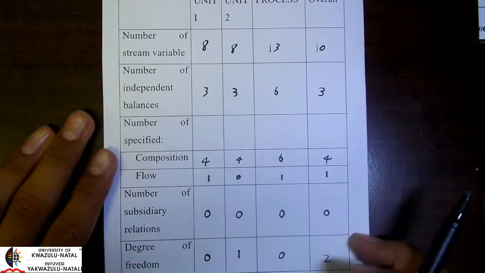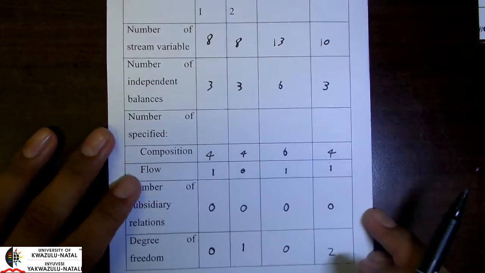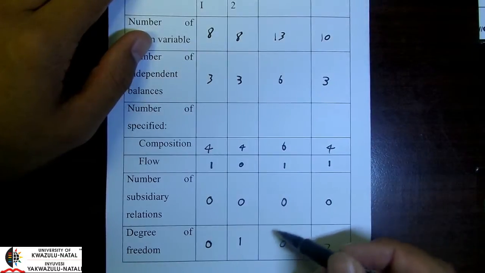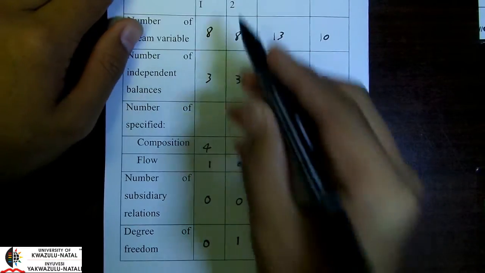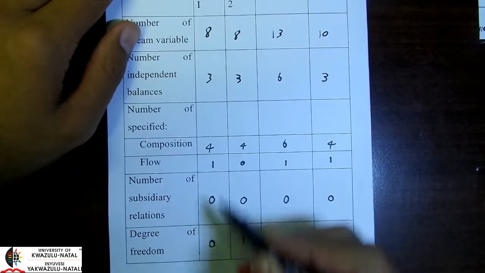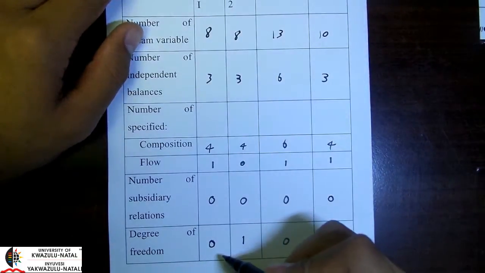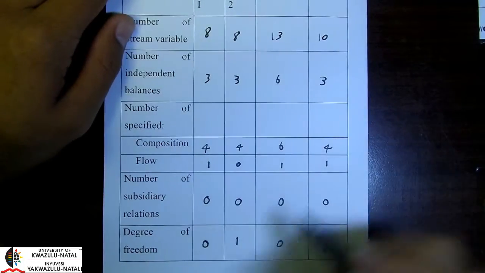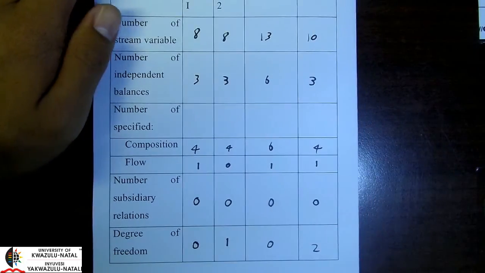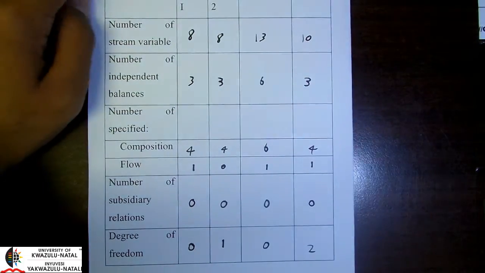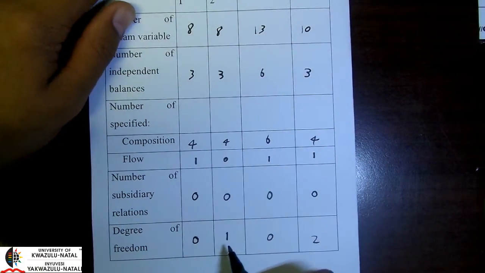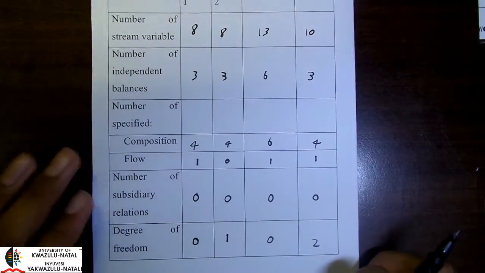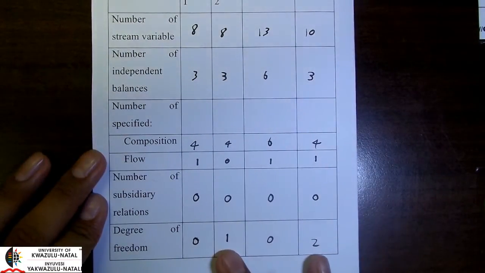So what this degree of freedom table is suggesting is firstly that the process is solvable, and the best place to start would be drawing up a balance for unit 1. It won't be a good idea to start with unit 2 or the overall at this point, simply because we have a degree of freedom that's greater than 0, and ultimately it means we won't be able to solve these units if we start with them.